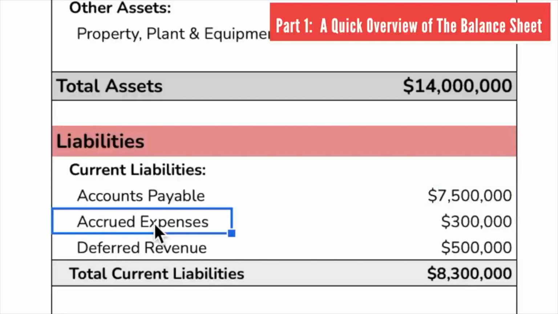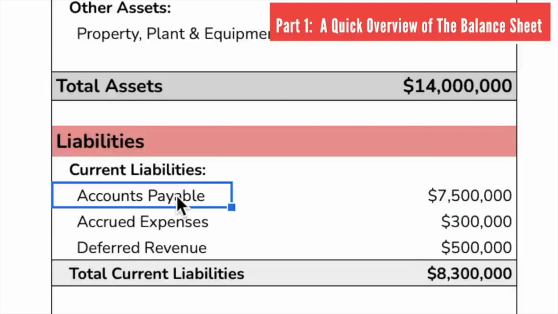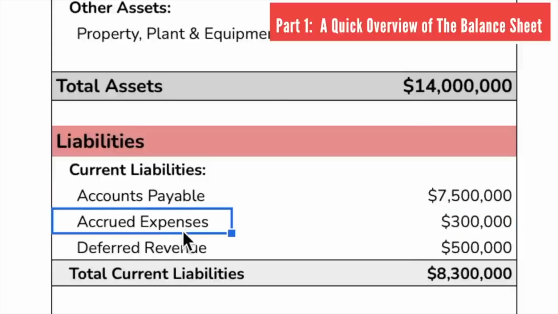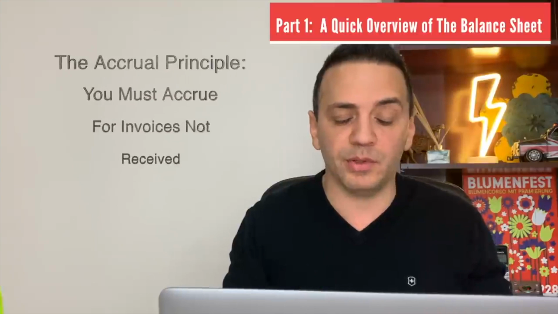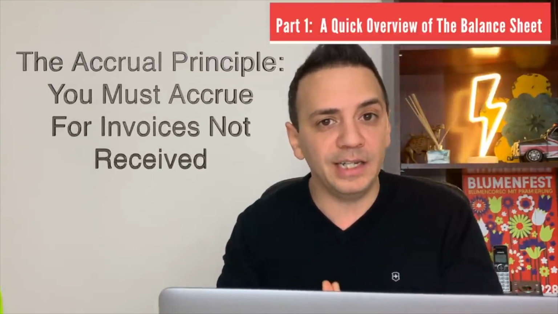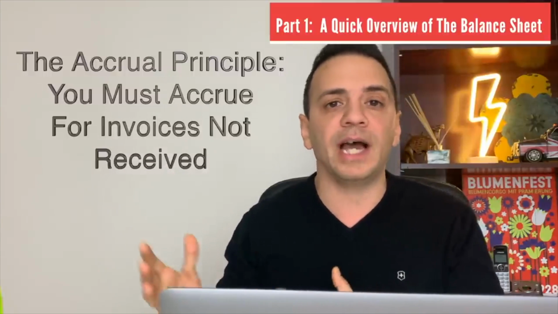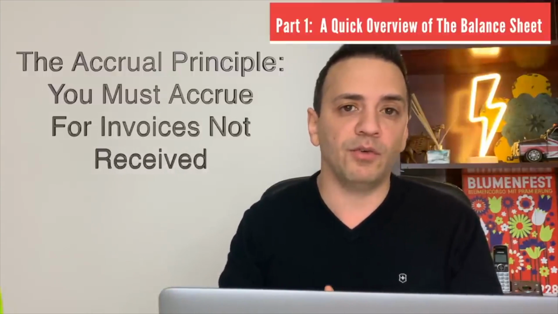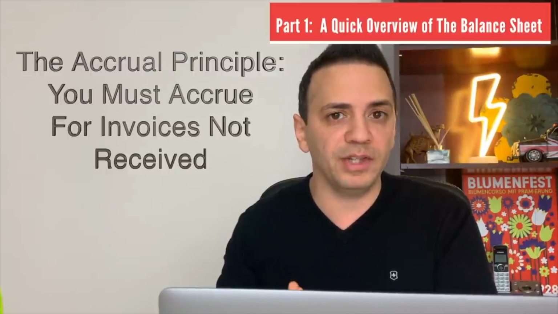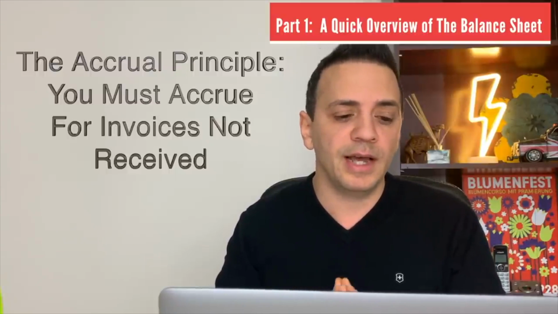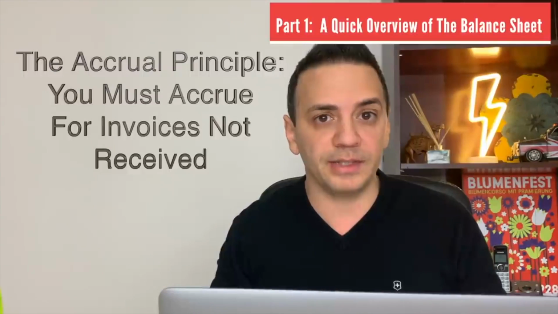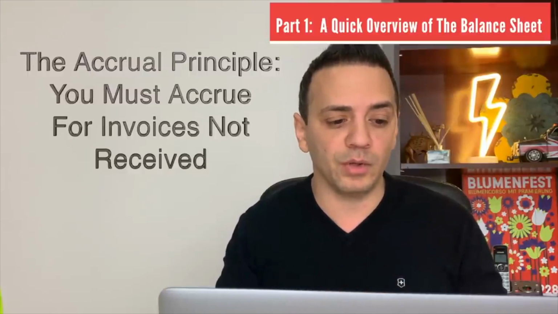And then you have accrued expenses, and these are all of the other expenses that the company hasn't yet booked as payable, but based on the accrual principle, the company needs to accrue for any liability or obligation that it hasn't received an invoice for. So even though you haven't received an invoice for a service or a product from a vendor, you still need to accrue for it, and this is based on the accrual principle, right? This is one of the principles of accounting, the accrual principle.